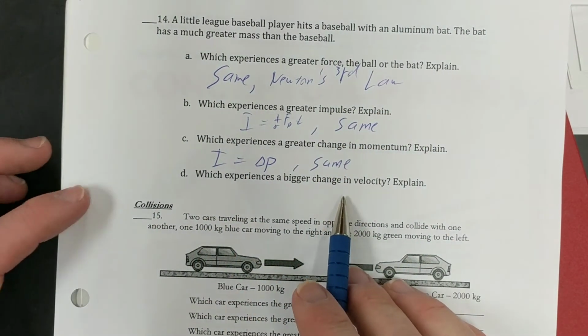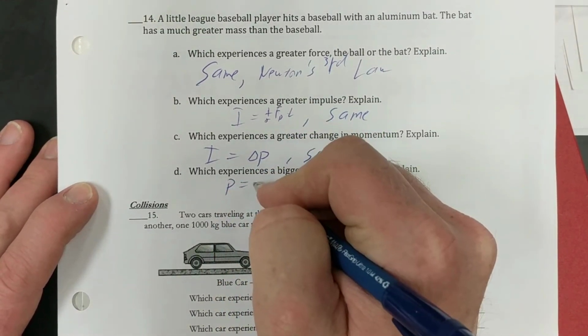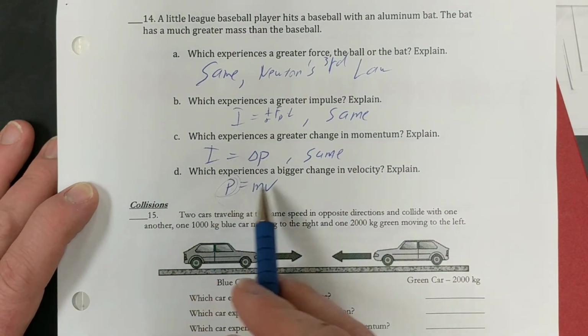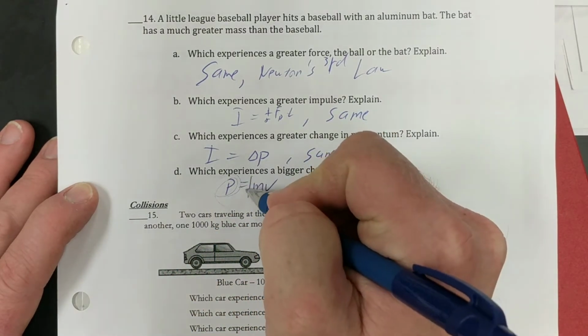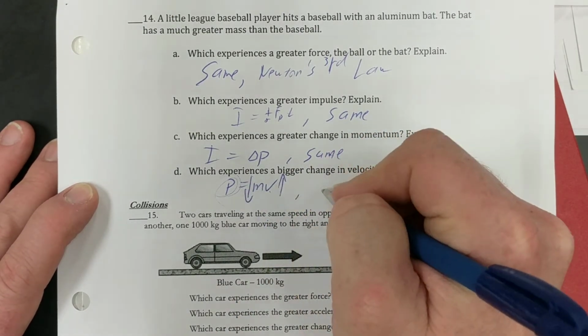Okay, which experiences a bigger change in velocity? Well, since it's the same change in momentum, and momentum is m times v, then the one with the smaller mass will have the larger change in velocity, so that's going to be the ball.